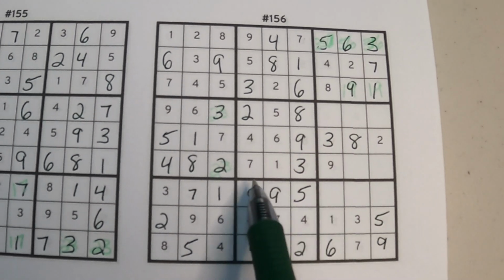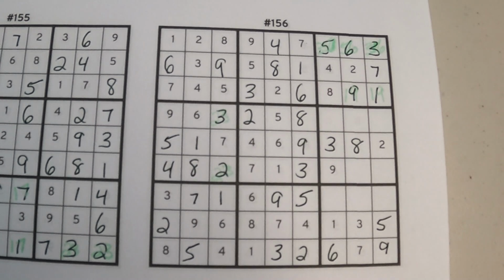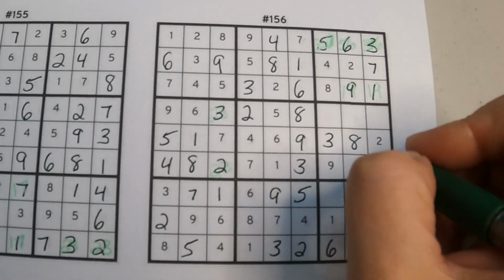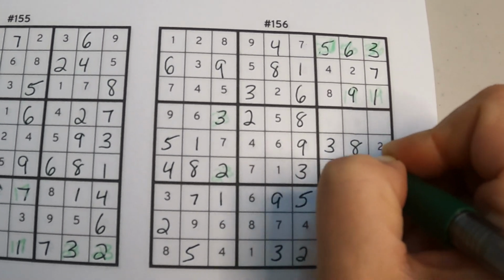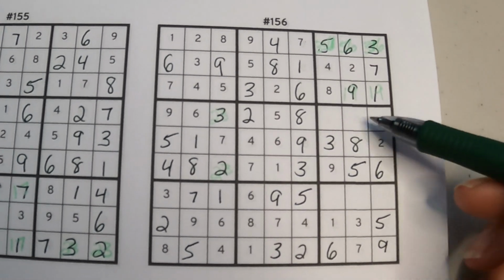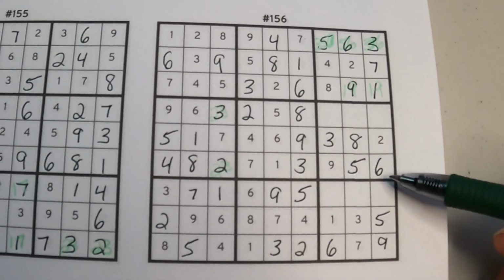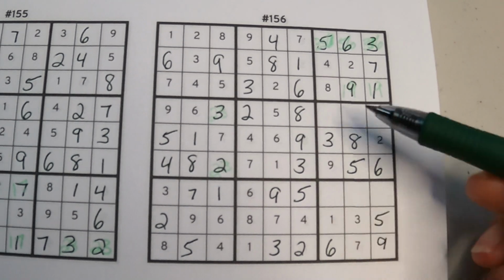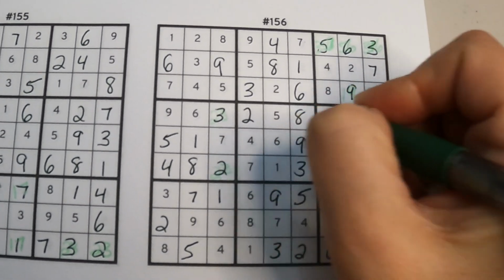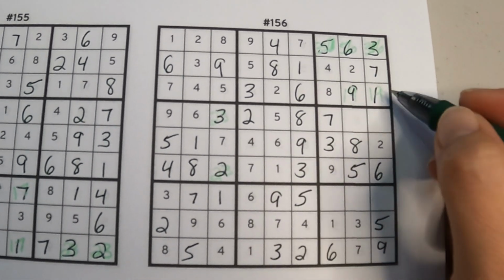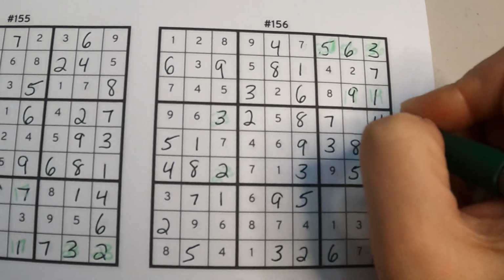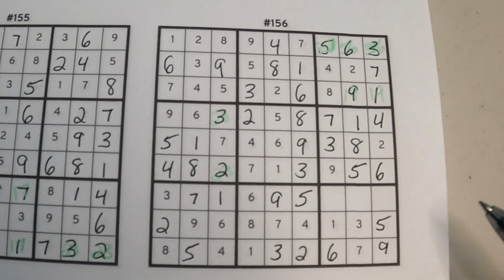For this row now, we've got 1, 2, 3, 4. We're missing 5 and 6. We've got a 5 here, so 6, 5. For this box now, we're missing 1, 4, and 7. We've got a 1 and 4 here, so that's our 7. A 1 here, so 4 and 1.